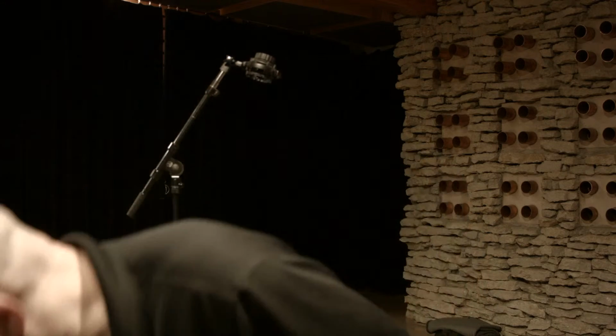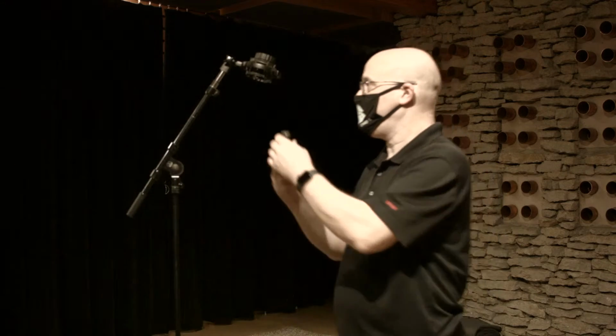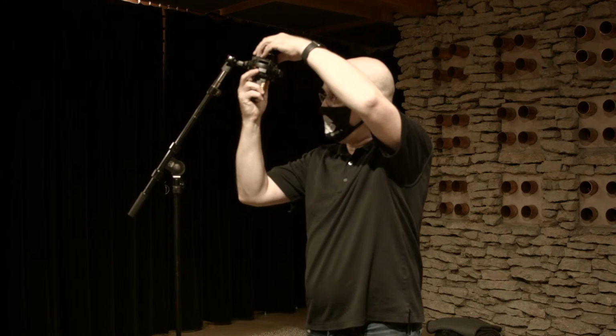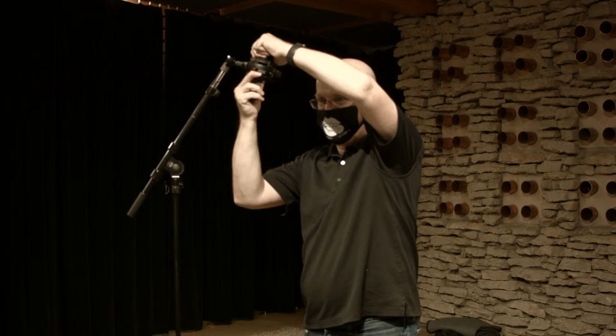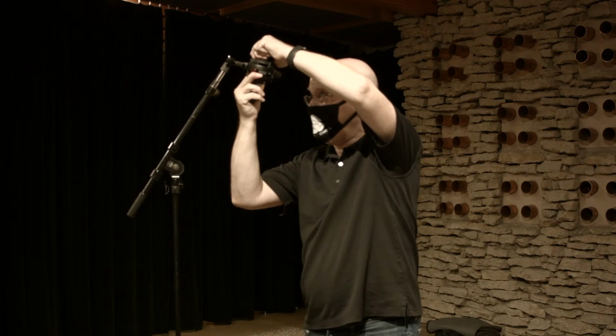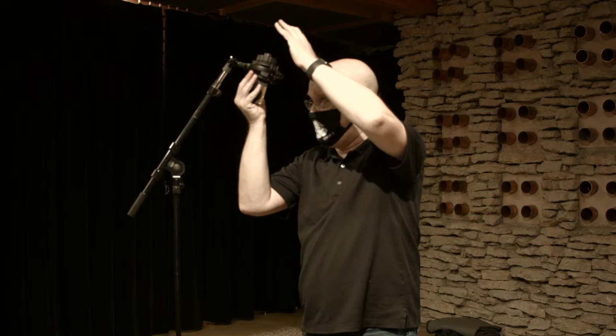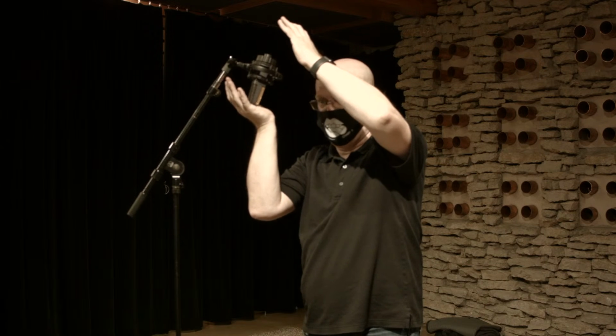So let's go ahead and grab the microphone. Now I'm going to put the microphone up here. In this one, I have to rotate part of the clip to hold onto the microphone. Notice I have not let go of the microphone. Now I'm going to move my hand, and I'm just making sure that it's in there, and it is, so I can let go. The Rode mic that we have is similar.